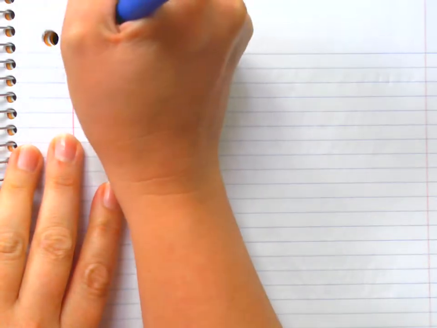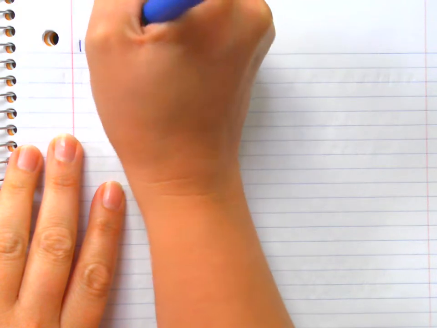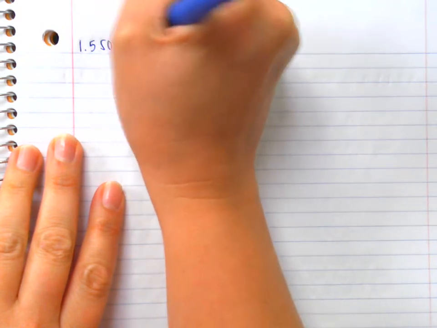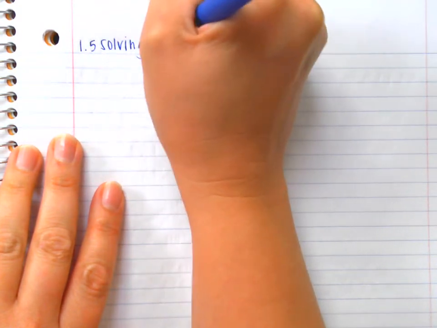So we're going to be still reviewing. So we're going to be reviewing solving inequalities. So let's get to it. That's going to be in chapter 1, which is 1.5, solving inequalities.